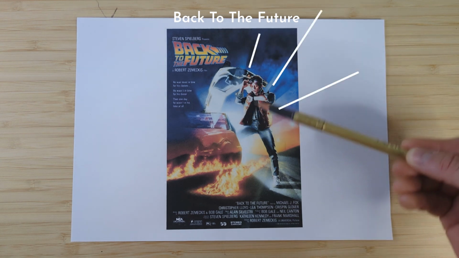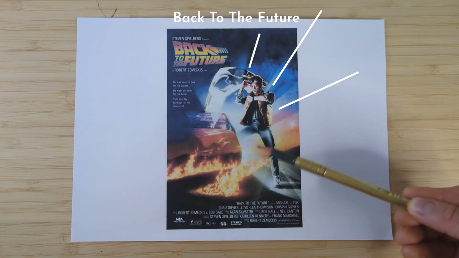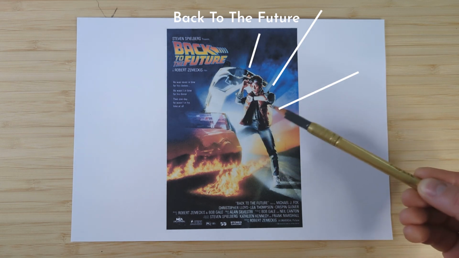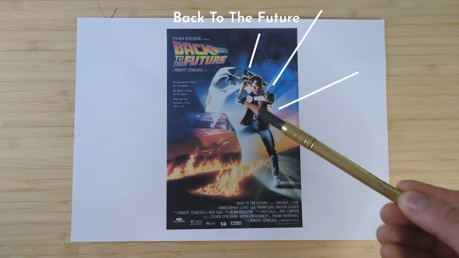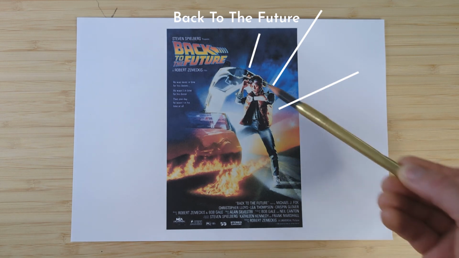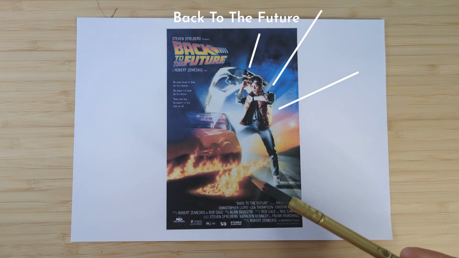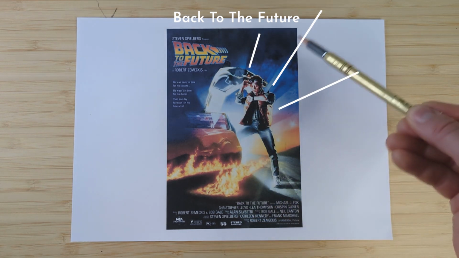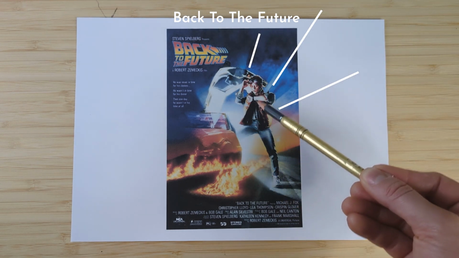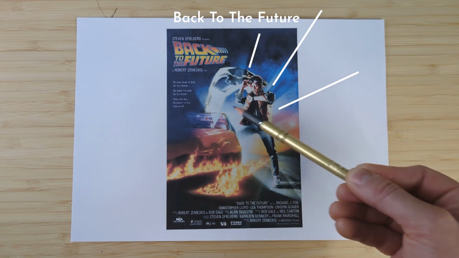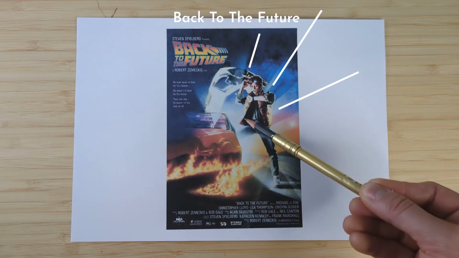We've also got these radiating lines from the light coming out of the car. Now, in the movie, there is no bright light in the car like this. They've done this deliberately for the poster. And the reason for that is because it creates a nice focal point here. You've also got a nice bit of contrast between the dark here and then the light on the inside.